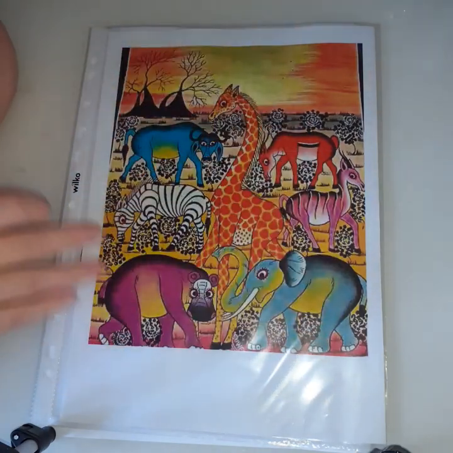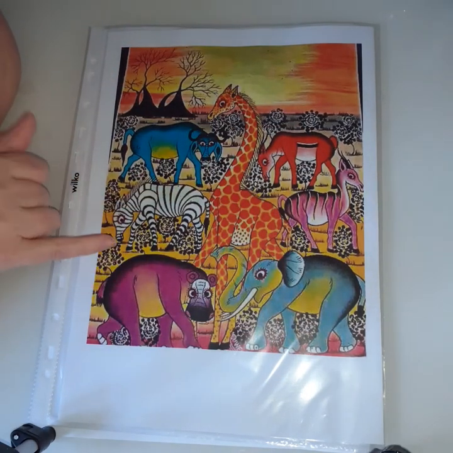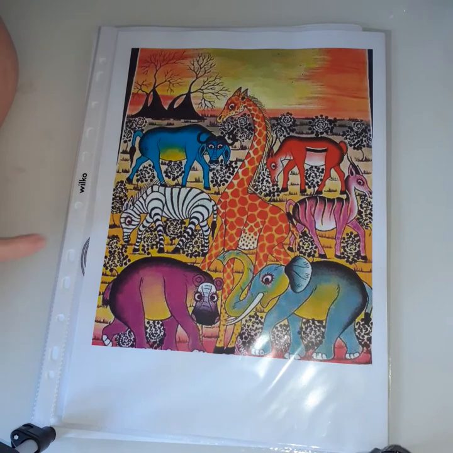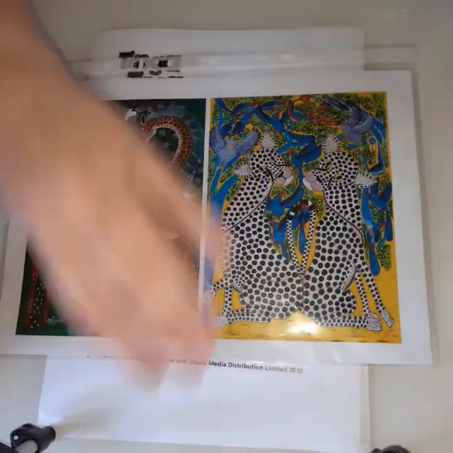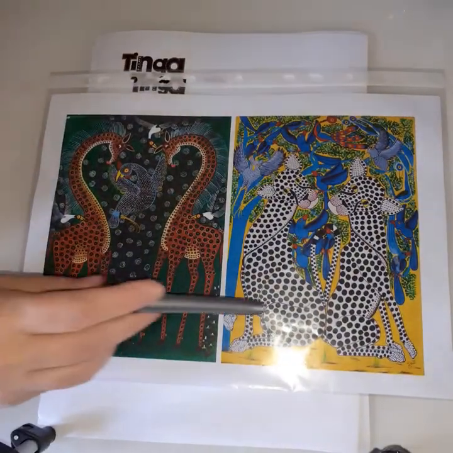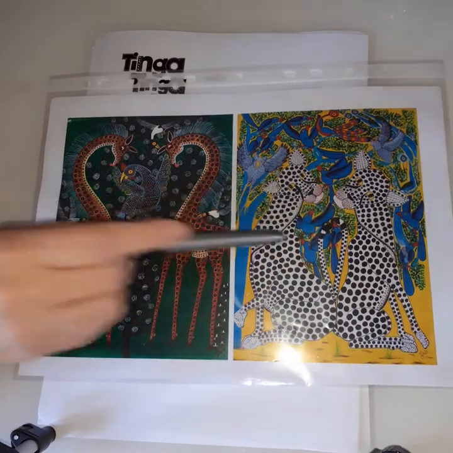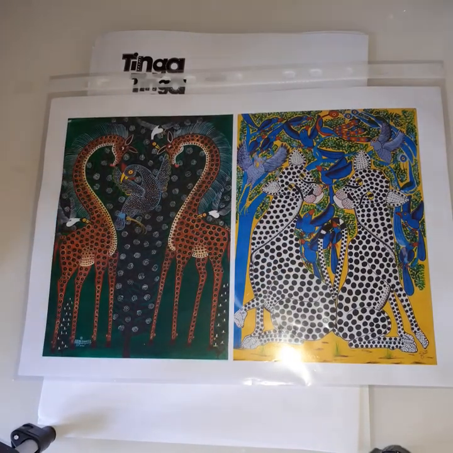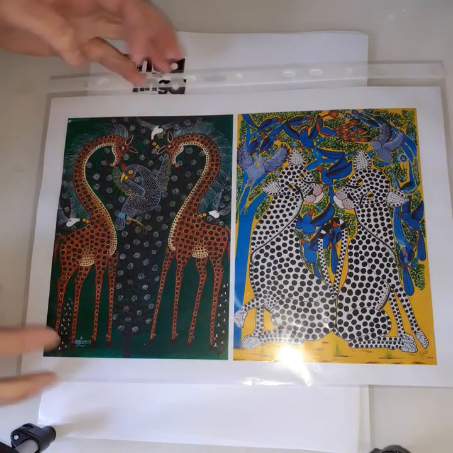I quite like this one with all the animals together. You can see they're not necessarily in the right colours. You'd never get a purple hippo, for instance, or a blue elephant. So he's changed some of the colourways just slightly, but it makes it really, really fun. And there's a couple more. He's got a nice style where he does a lot of dots on some of these animals. Very dotty and decorative.